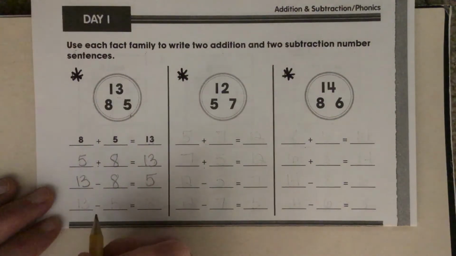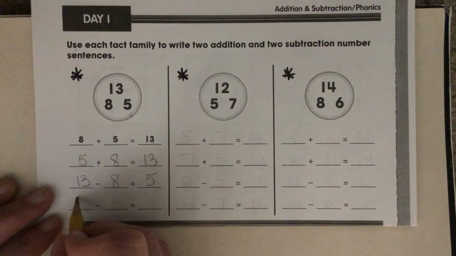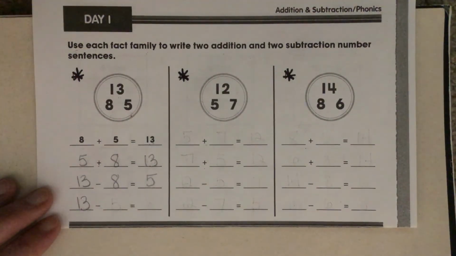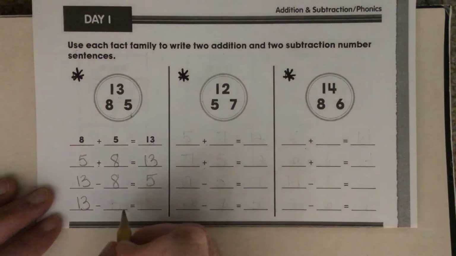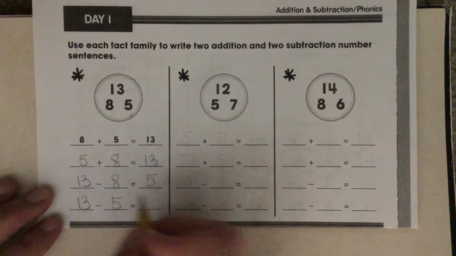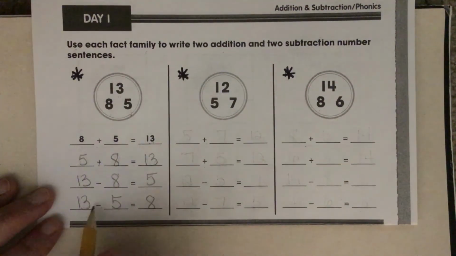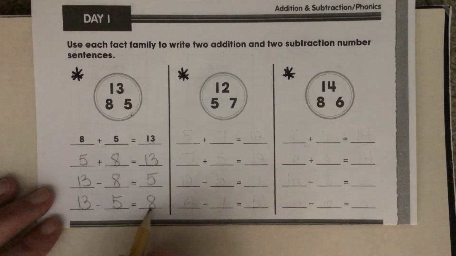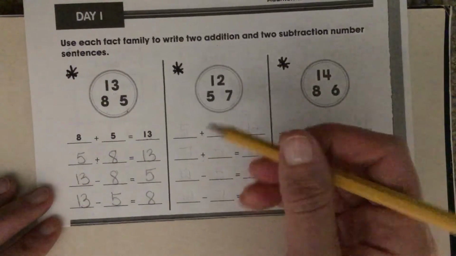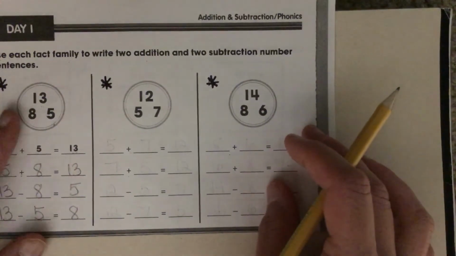Last number sentence for this fact family, we have subtraction. So our biggest number goes first, 13. And we just need to switch around the 8 and the 5. So our 5 will go first, and then the 8. 13 take away 5 equals 8. Great job! We finished our first fact family. We'll go on to the next one.